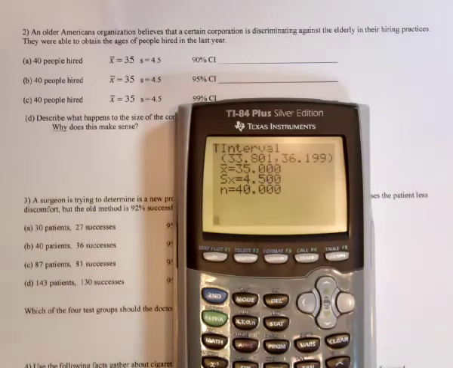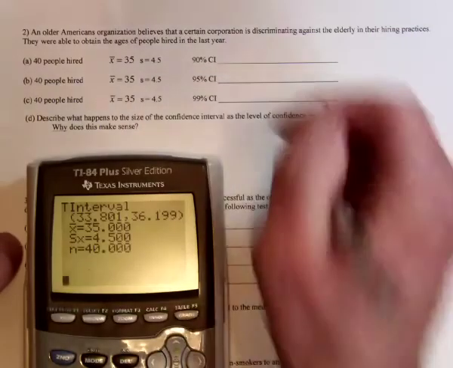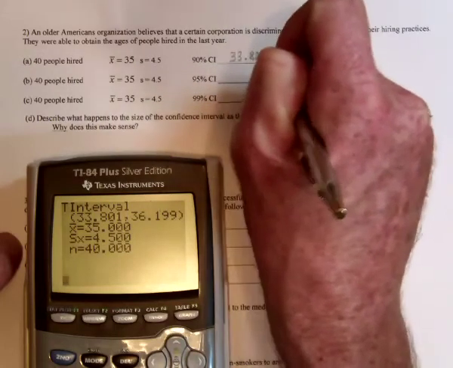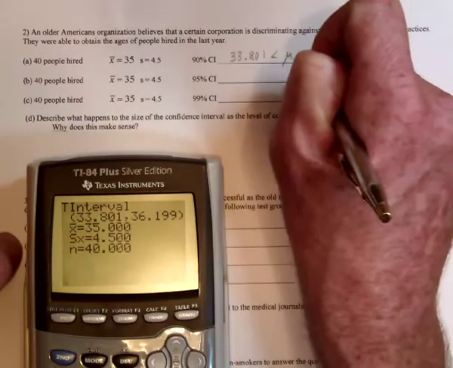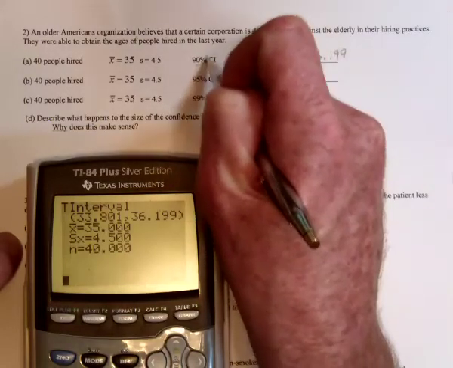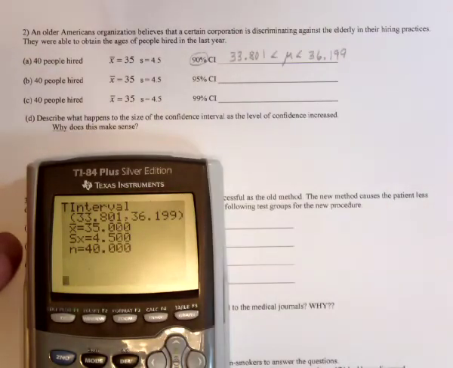So this then says, well, at this company, it seems that the average age is between 33.801 and 36.199. And I'm 90% confident that if we ever did find the actual mean for everybody at this company, that this interval is right.